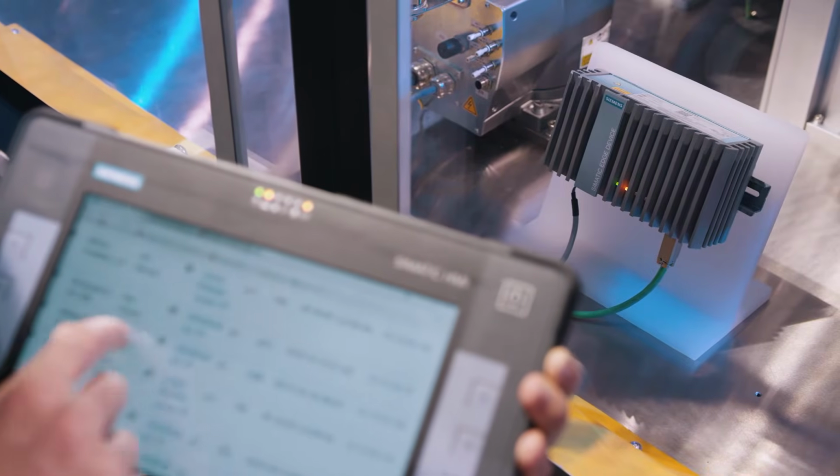Thanks to these functionalities, you are able to react quickly to changing requirements.